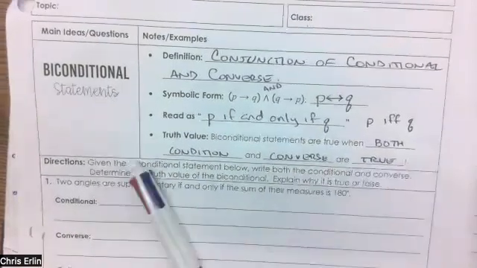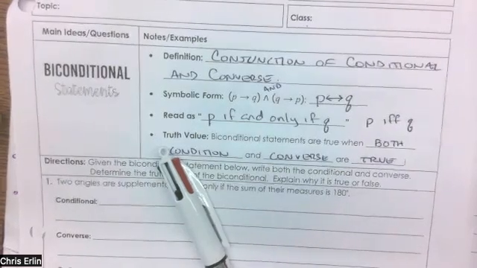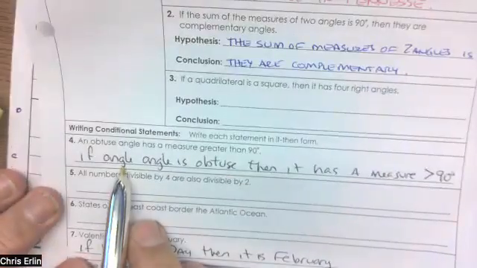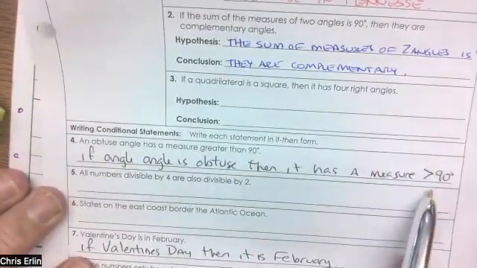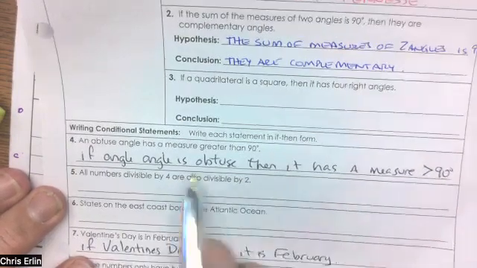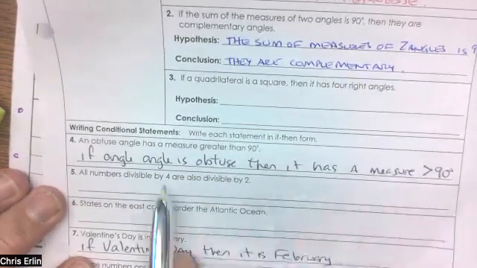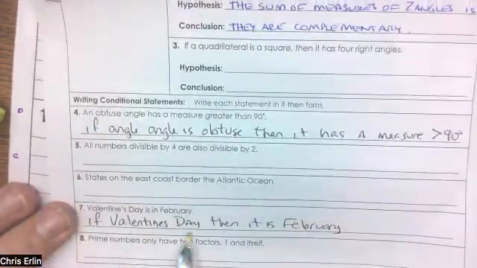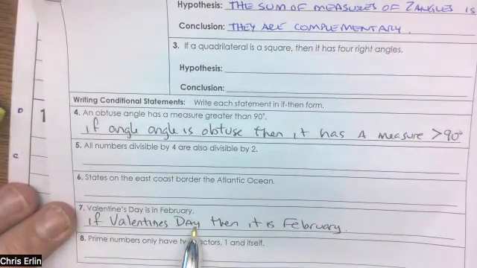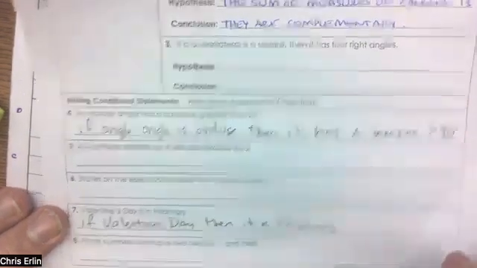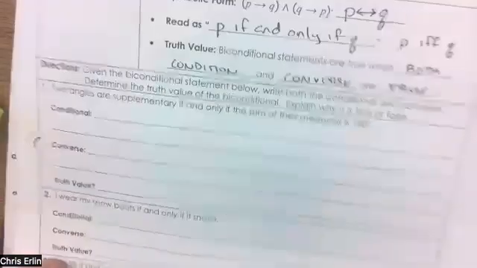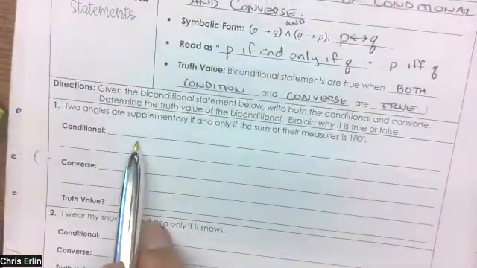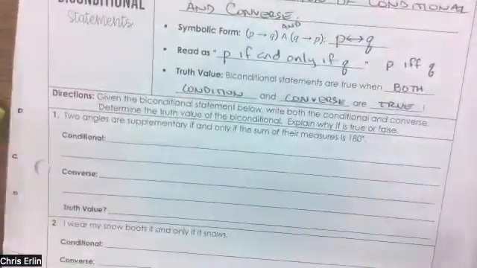So, for example, remember when we talked about obtuse angles? Here we said if an angle is obtuse, then its measure is greater than 90. And we recognized that it could go the other way as well. If it's greater than 90, then it's also obtuse. This is an example of a good biconditional, but the Valentine's Day example is not, because it only works one way. If it's Valentine's Day, then it's in February, but it doesn't work to say if February, then Valentine's. Okay, so please try number one yourselves now.